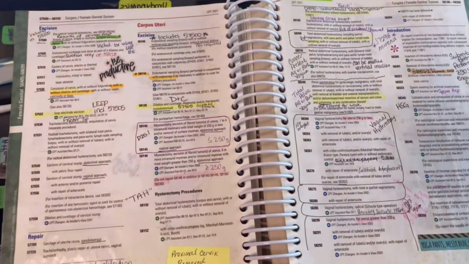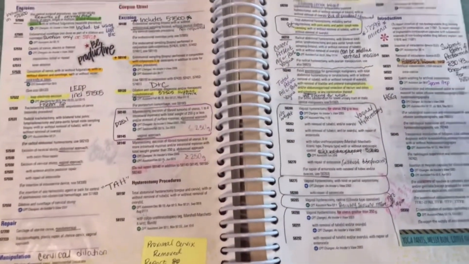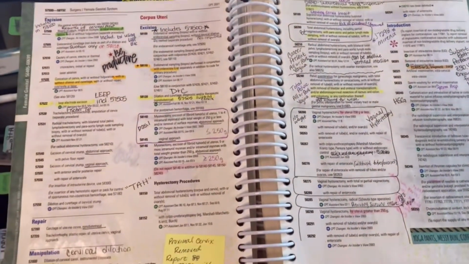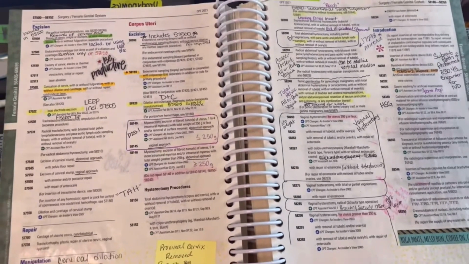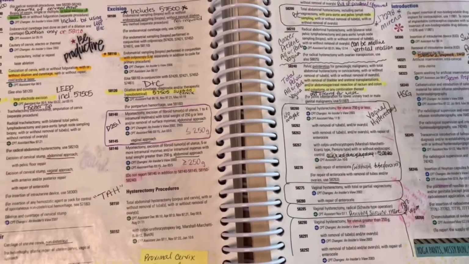I already have my procedures written down that I went over today. Not all of them, but usually I like to pull a few and then I'll write down information about them so that way I can go over them quickly. And we will be in my CPT book and then a little bit in my ICD-10 book as well. So let's just get into the video.